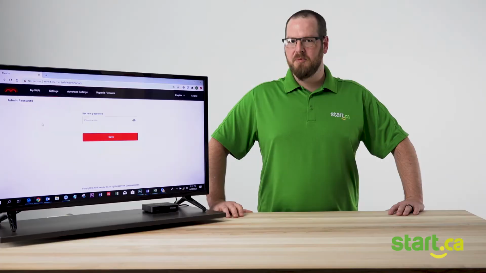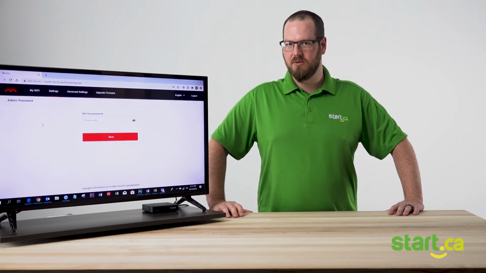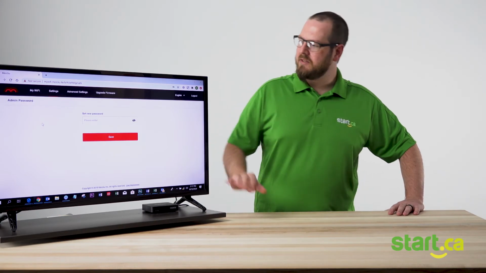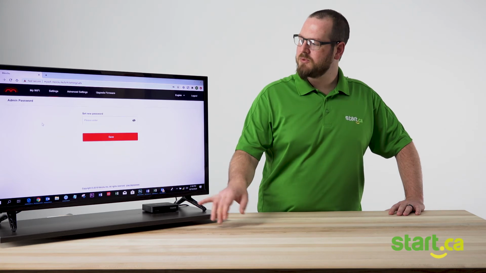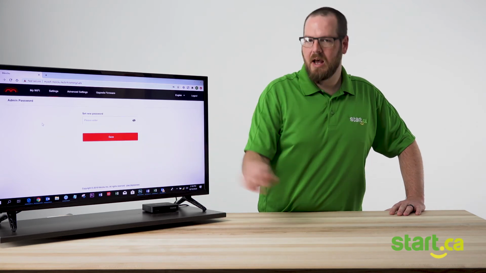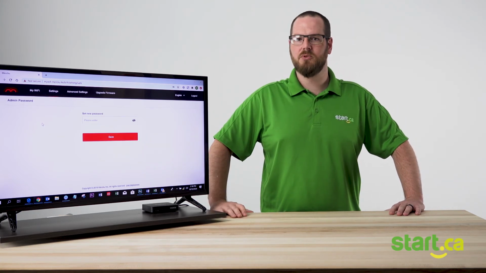The next section that we're going to talk about is the admin password. Once you get to the admin password section of the settings menu, you'll notice that you'll have the ability to type in your own personalized new password into the text field. This will end up giving you access into the router itself and will allow you certain permissions to make certain changes within that router. Once you have typed in a new password, simply click on Save, and that will end up adding that password to the router.